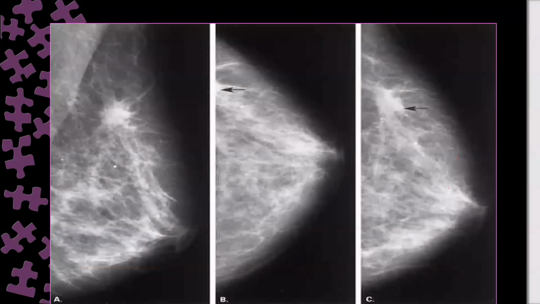Where? In which part? In the CC view, we see part of the lesion. In mediolateral oblique, we see the lesion clearly. Then we do the extended lateral. Why do I go for the extended lateral view? On what basis do I select the extended lateral view? Because in the CC, the lesion was more posterior. It can be posterior medial, because it is lateral.